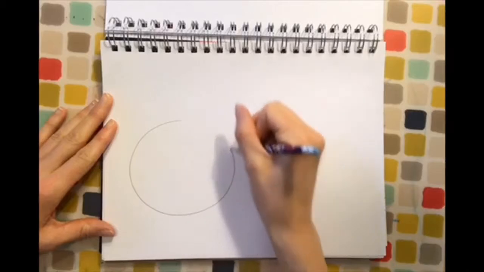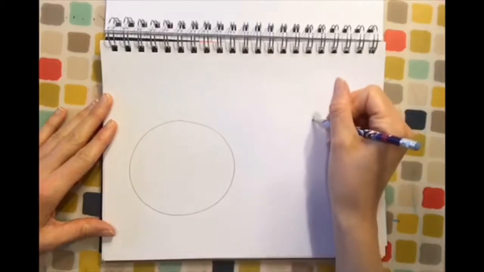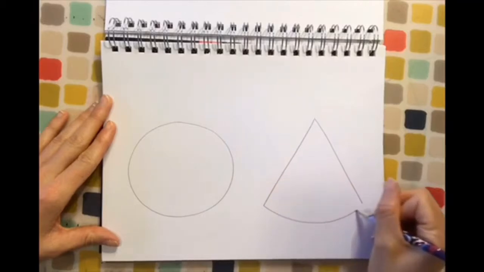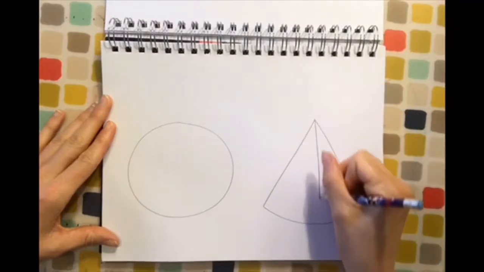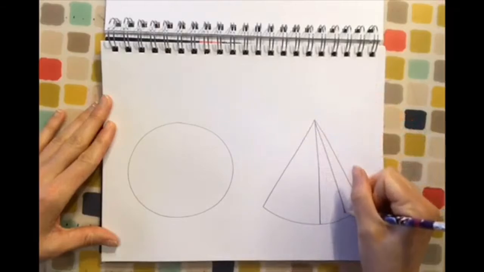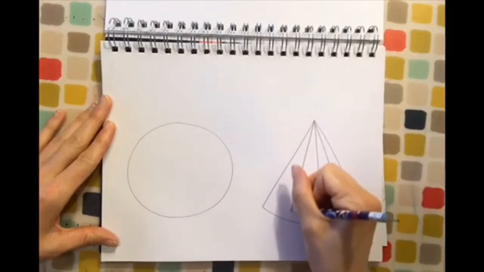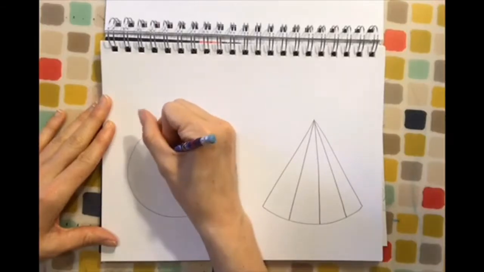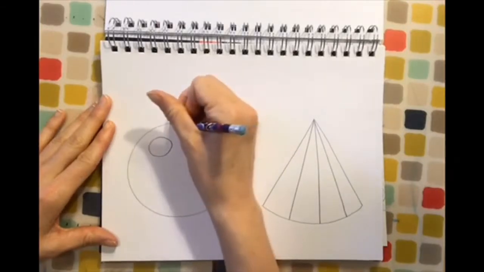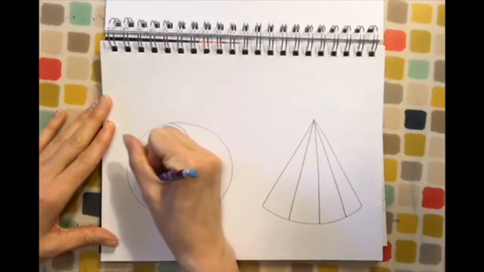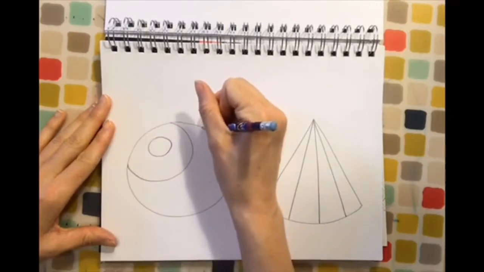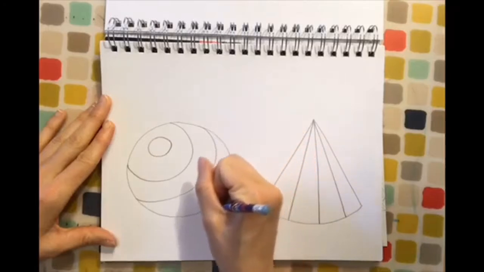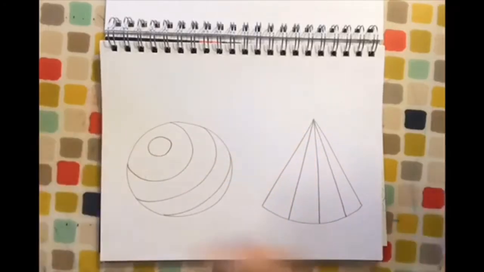Now, when a light hits an object, it's going to have a higher value, it's going to be lighter, and then where there are shadows on an object, it's going to have a lower value, it's going to be dark. So usually we blend these things on round objects, but I'm going to draw lines just so that it's easier to see. So we have a cone on the right and a sphere on the left. When we draw value, it makes shapes look three-dimensional. And it's really helpful in art to make things look realistic or three-dimensional.